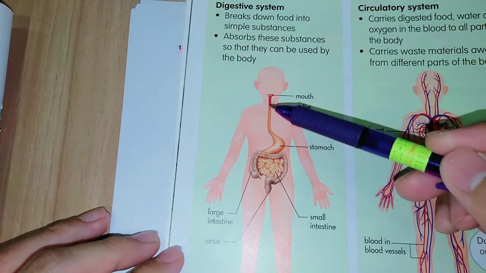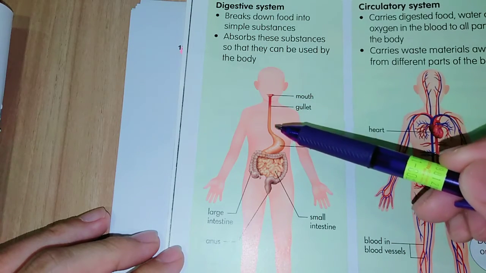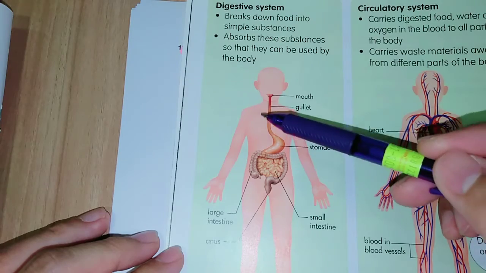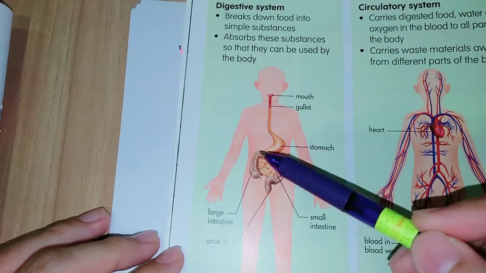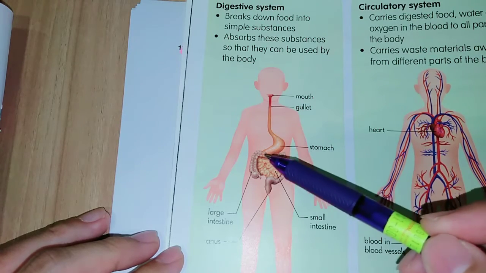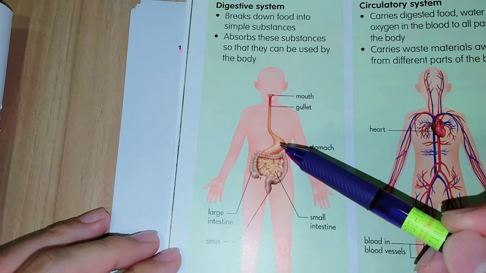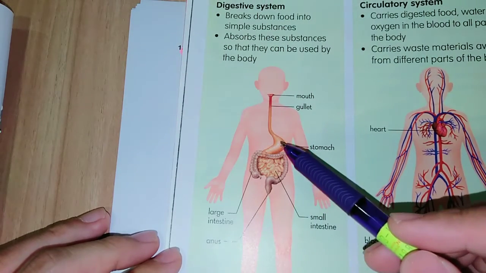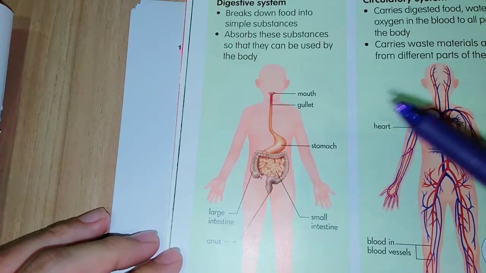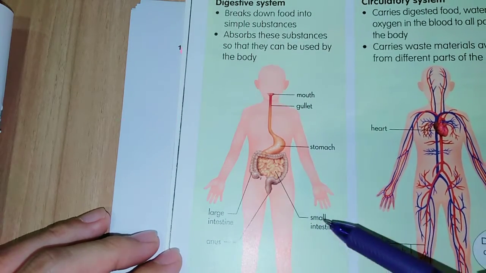Then the gullet is here. The gullet will transport the food from the mouth all the way to the stomach. There's no digestion happening here. No digestion happening in the gullet. In the stomach is where a lot of the digestion will happen. You will have a lot of digestive juices being added in to further turn your food into mush, and then your food will be broken down into further simpler substances. And this gooey mush will then flow into your small intestine first.